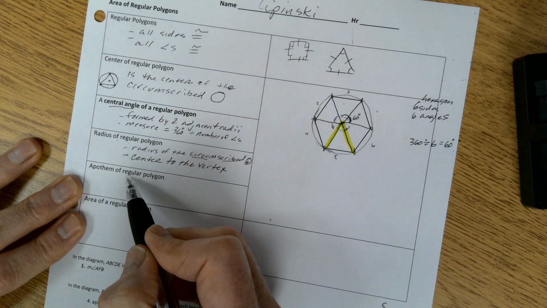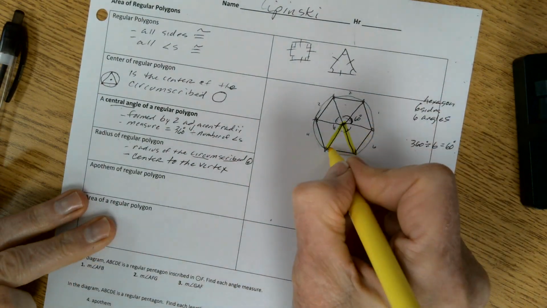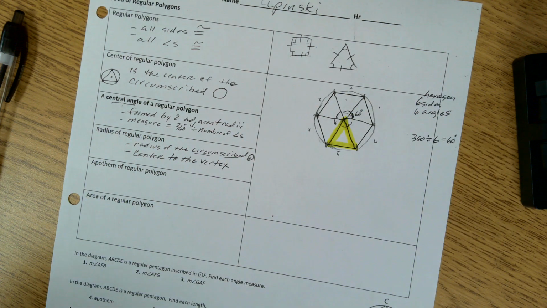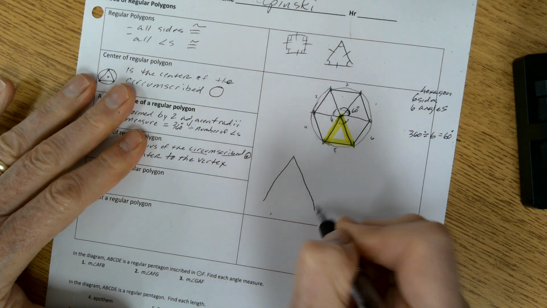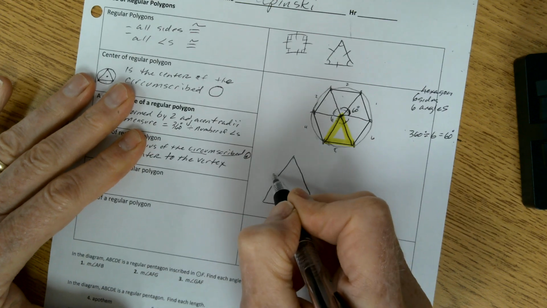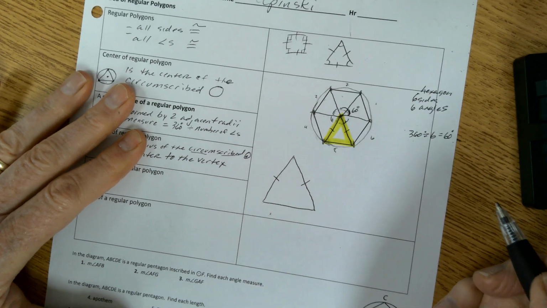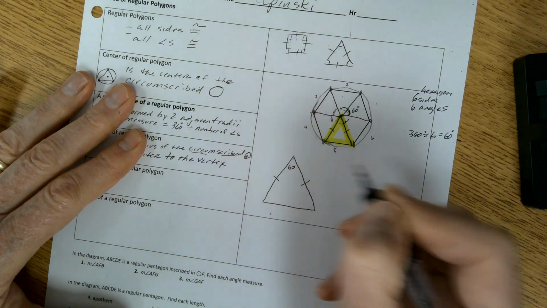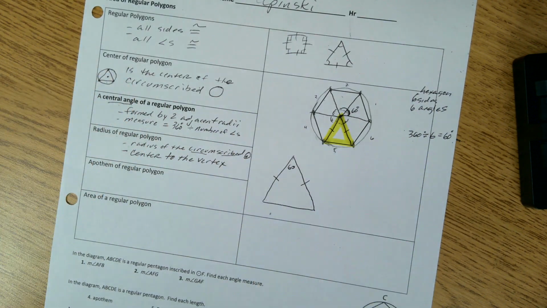Now the apothem. If you take this triangle right here, I'm going to highlight the whole thing in yellow. I'm going to take that triangle out and draw it a little bit bigger down here. We know that these two radii are congruent because they're each radii. We know the measure of this angle up here is 60. Because these are congruent, these have to be congruent.